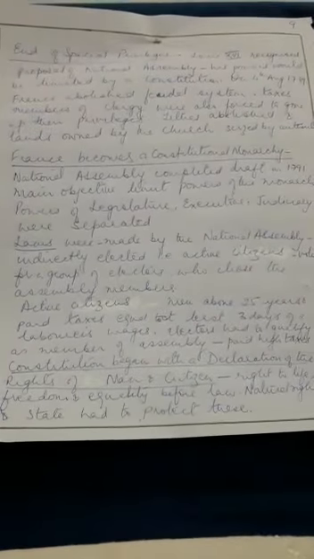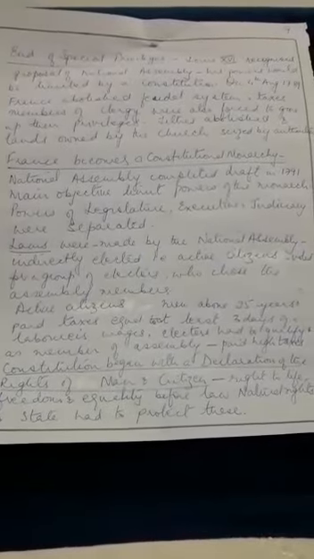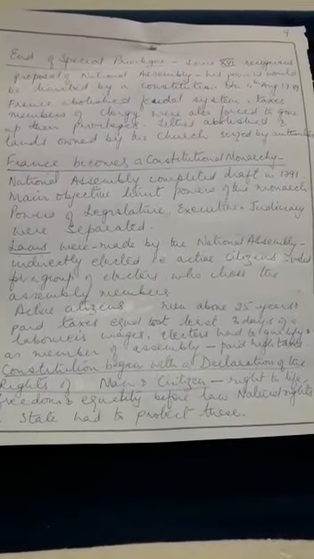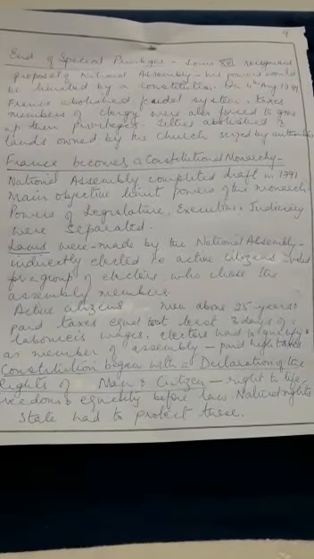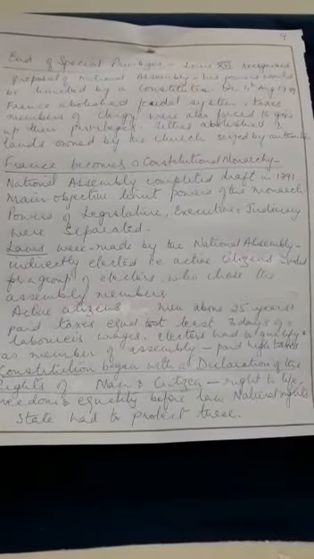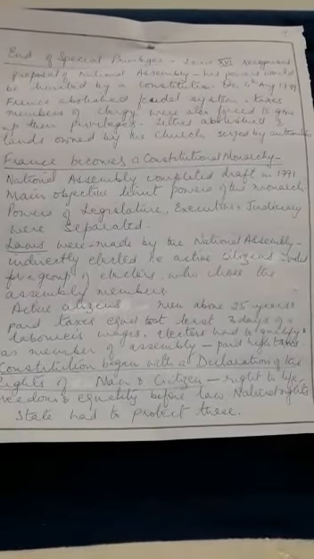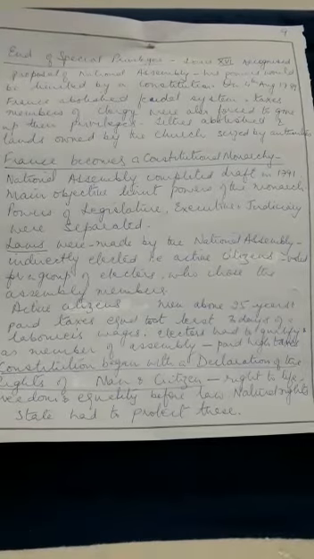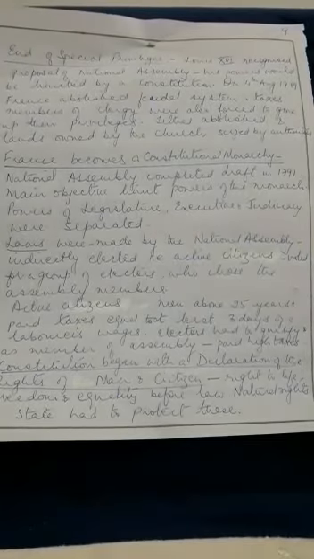Further on, so gradually when these things happen, we see the end of special privileges. Now, Louis XVI had to accept the proposal of the National Assembly, according to which his powers were limited by a constitution. On 4th August 1789, France abolished the feudal system and taxes. Members of the clergy also were forced to give up their privileges.